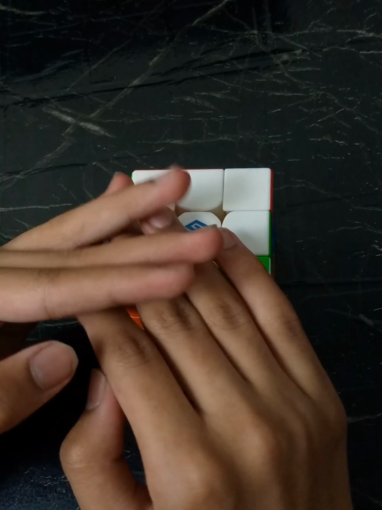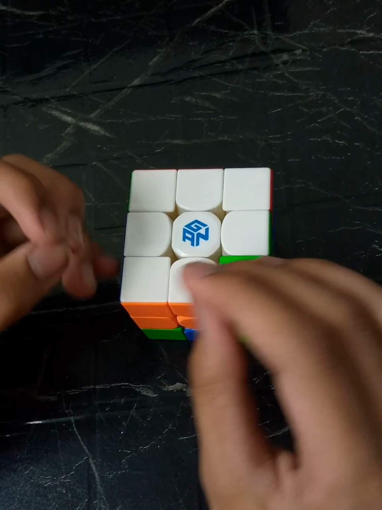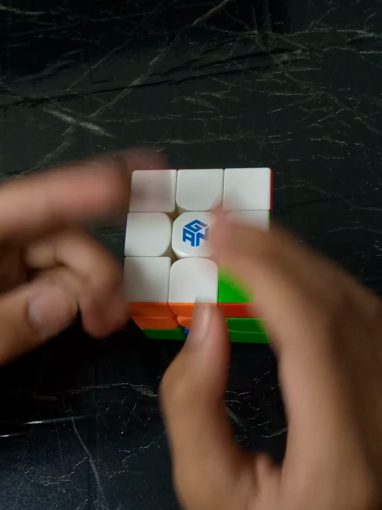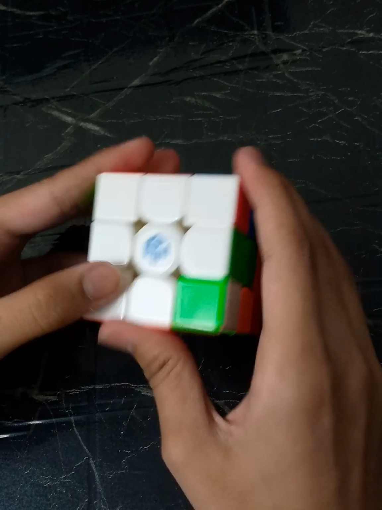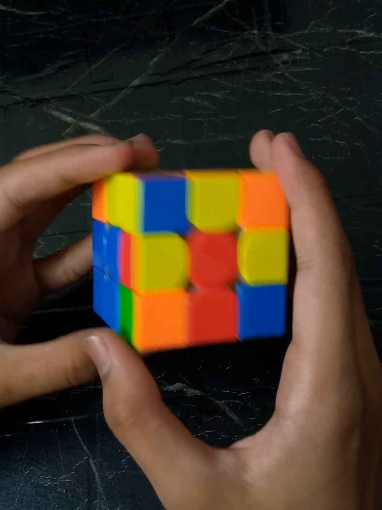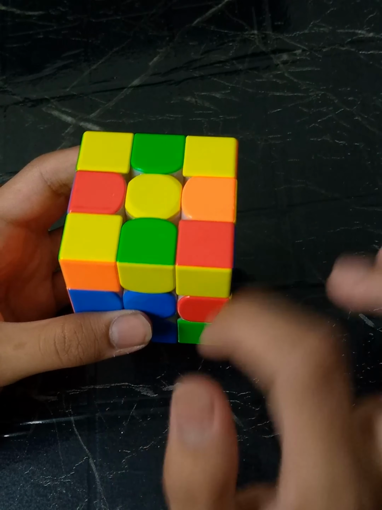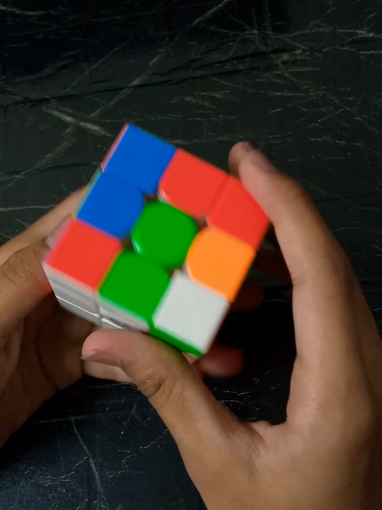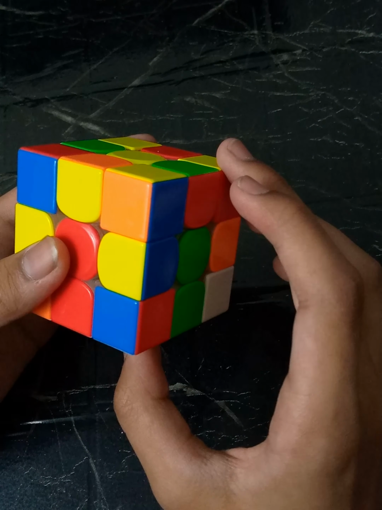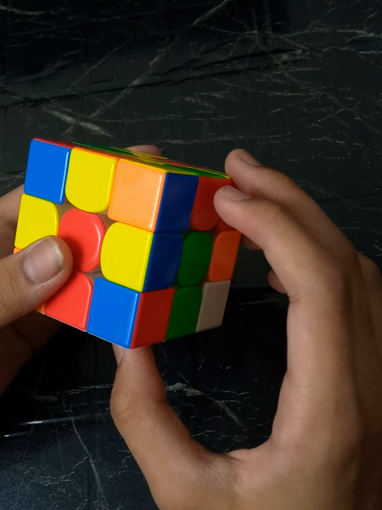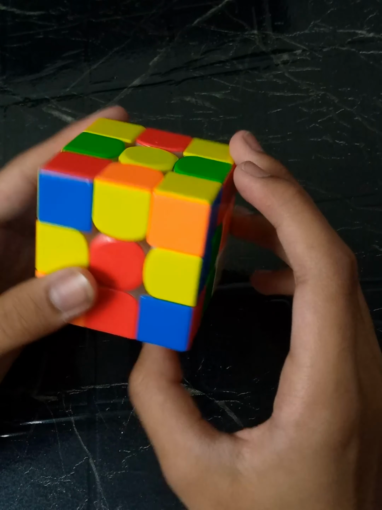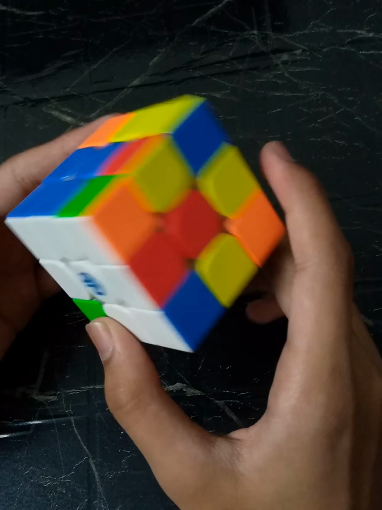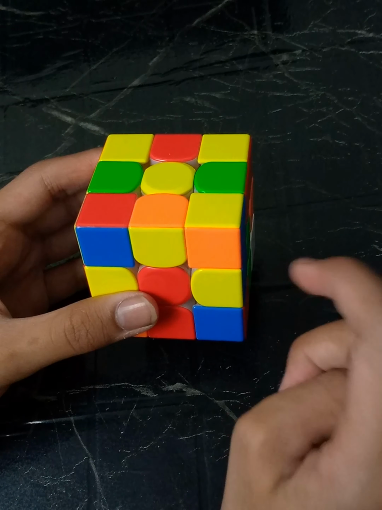The cross is completely random. There is no specific way to solve the cross. It's not as straightforward as most of the other steps in CFOP. I'm making a video on CFOP. Maybe in the future I'll do Roux or any other method that you guys want me to do. Let me know in the comments.